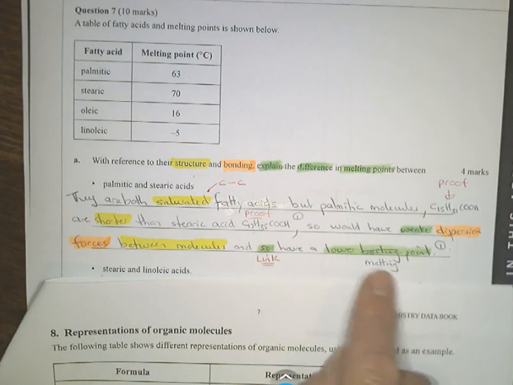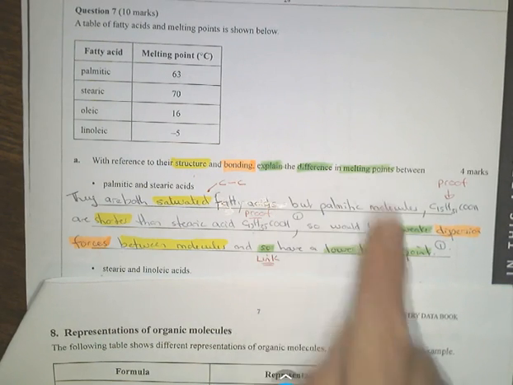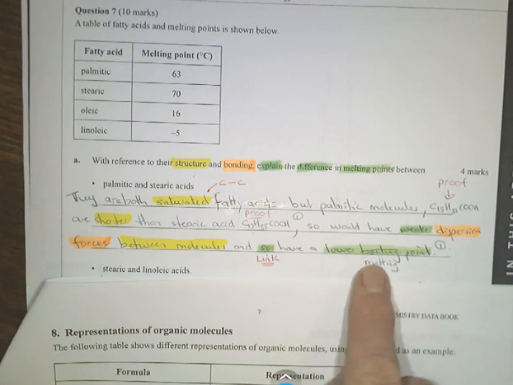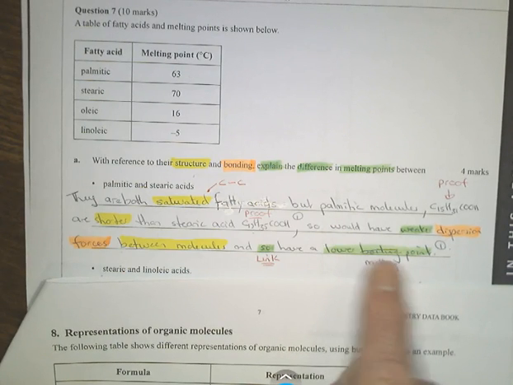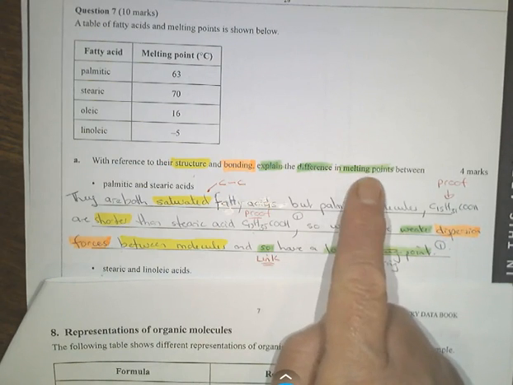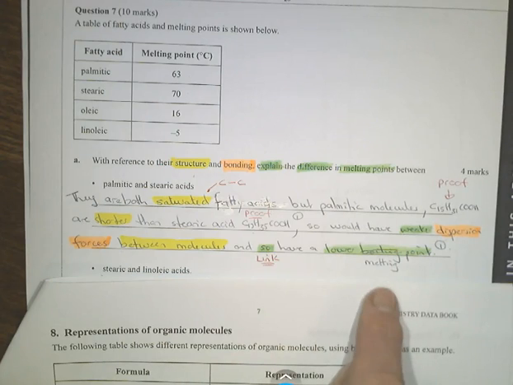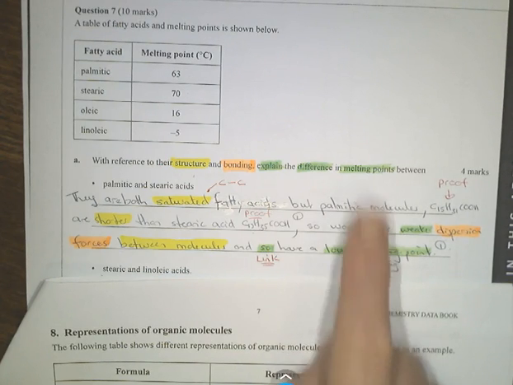Just check, like I did, because I was highlighting in green and then I realised actually they're talking about melting points, not boiling points. Just do a last minute check of your answer with the question and make sure you've totally answered the particular question before you leave it. So always do a last minute check.